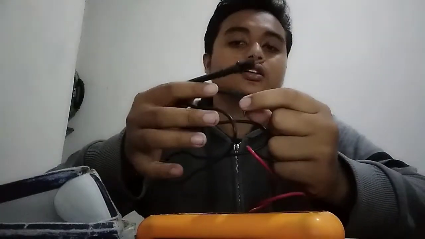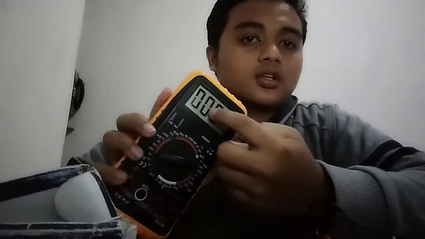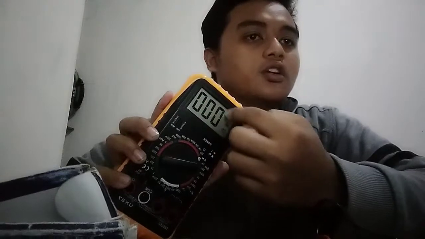Okay, before I describe how to use the multimeter, we must know about the components of the multimeter first. A multimeter has three components that we must know: display, selector, and probe. This is the display, this is the selector, and this is the probe. There are two probes, a red probe and a black probe. The display is the part of the multimeter that will show the result of our measured object.